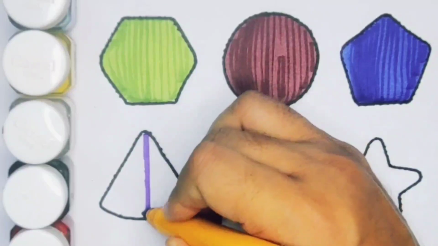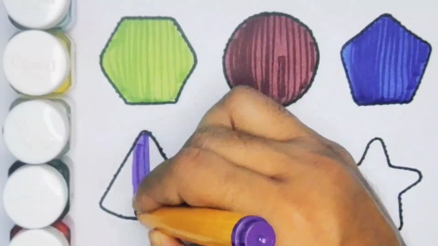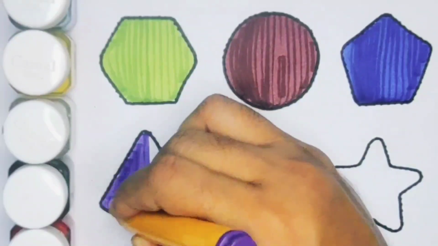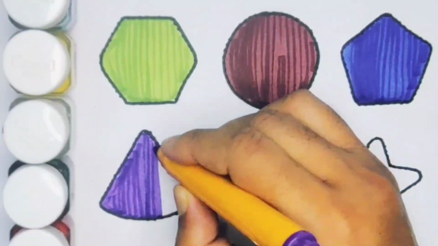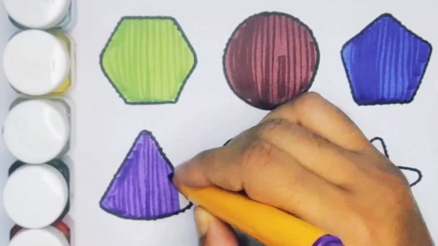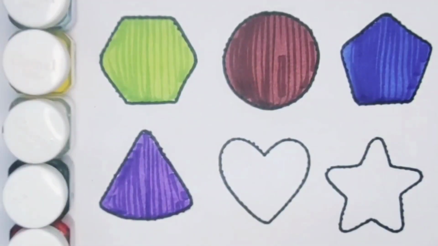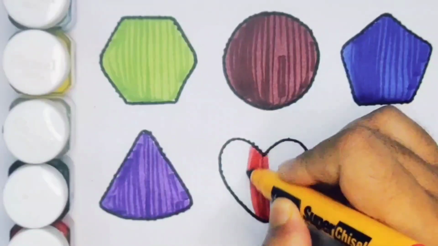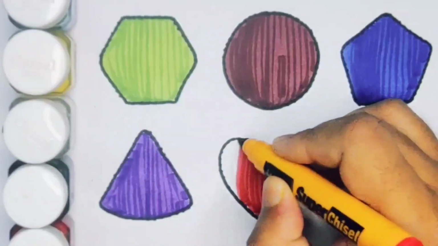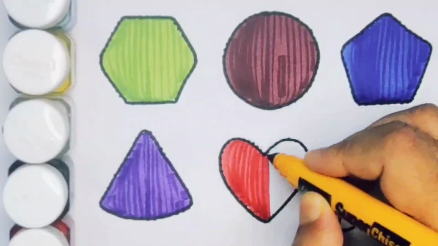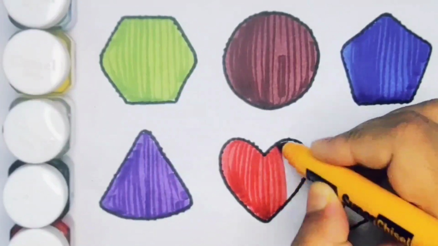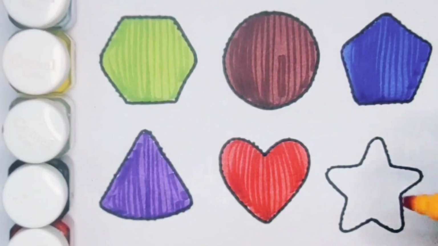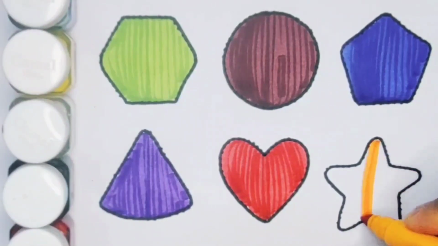Purple color, triangle. Red color, heart. Orange color, star.